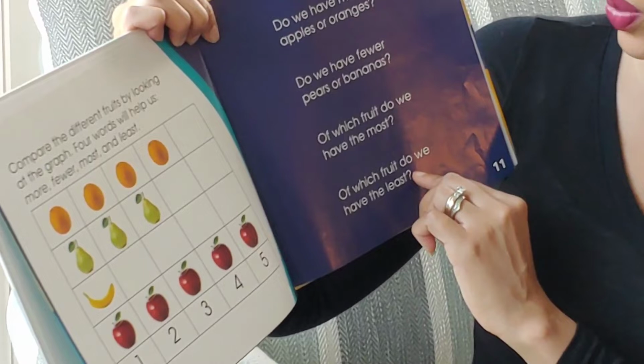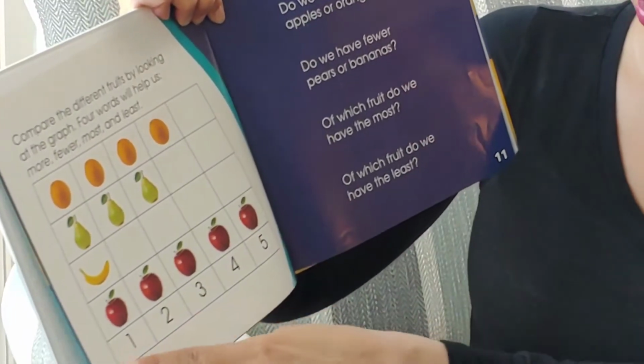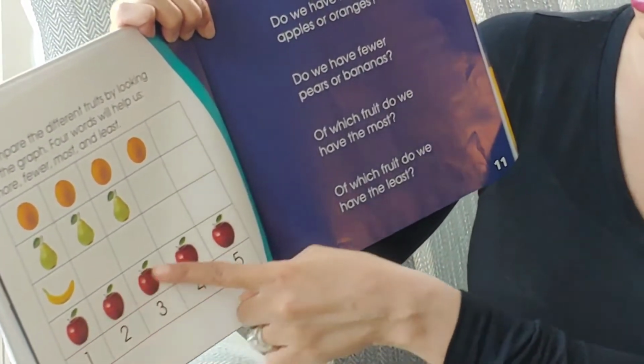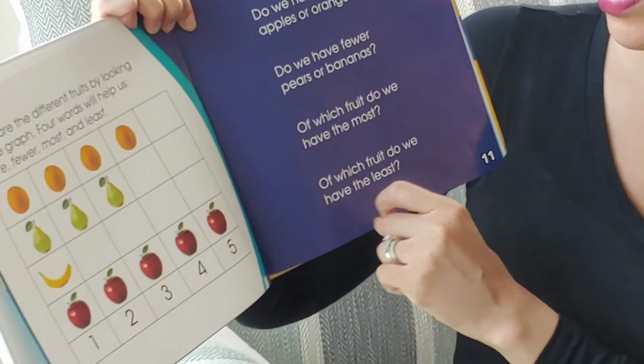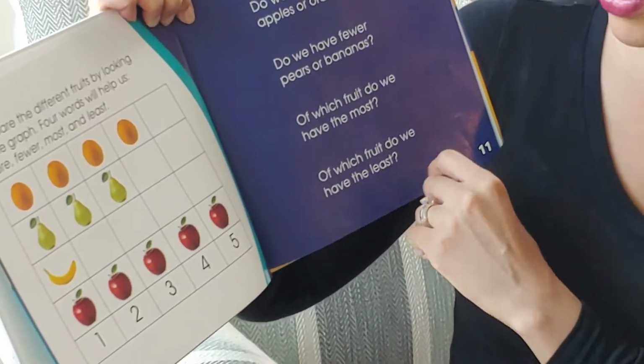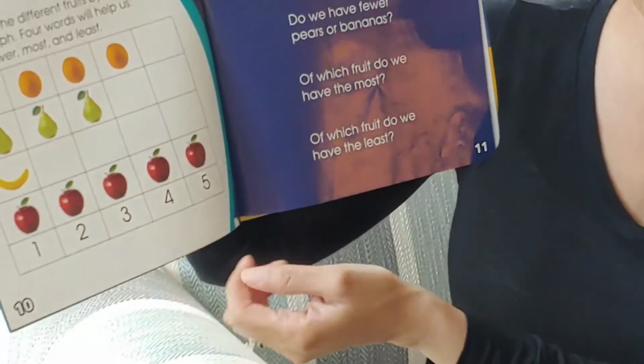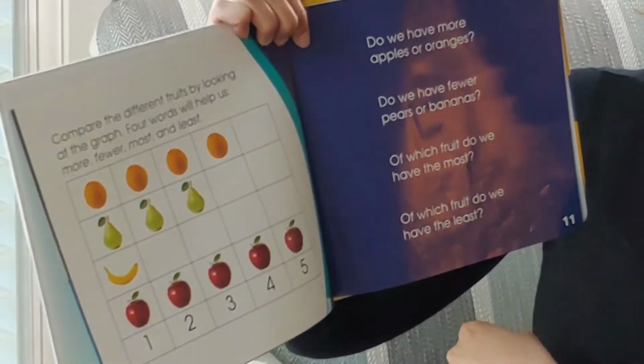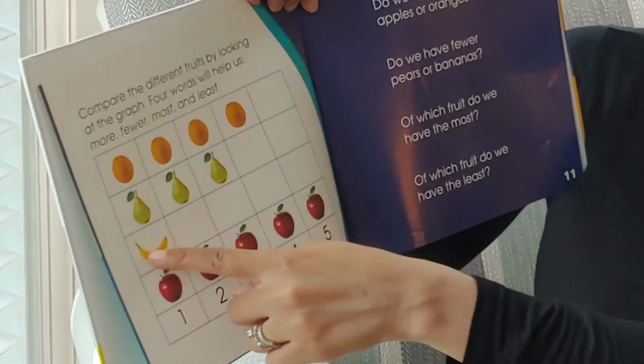Of which fruit do we have the most? We have 5 apples, so we can see we have the most apples. Of which fruit do we have the least? Can you guys look up here and tell us, what fruit do we have the least of? That's right, the banana.